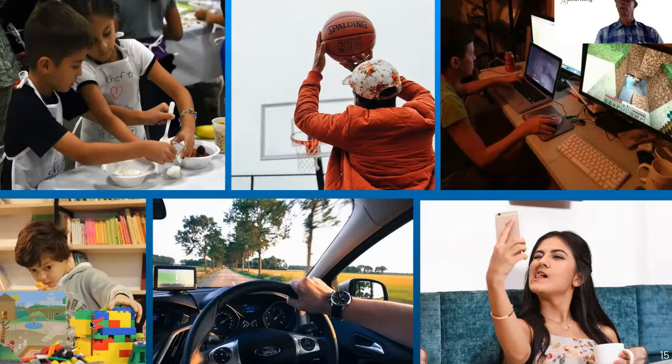Just looking through the pictures, thinking about kids or ourselves doing some form of cooking. We're constantly tasting. We're trying to figure out if it tastes right, if we've got the right ingredients, do we need to add more? That's a constant level of feedback and assessment that's happening.